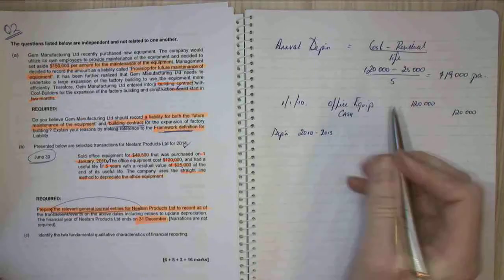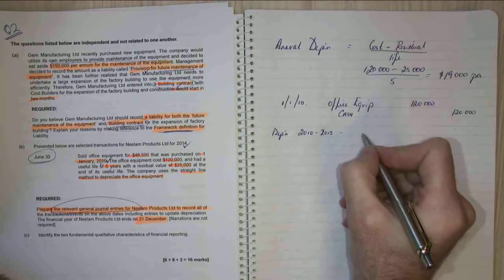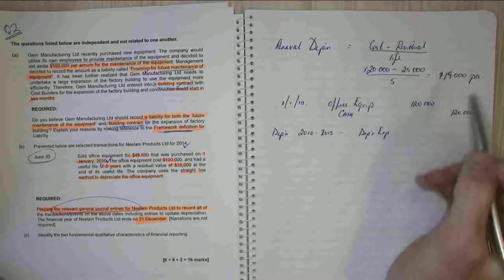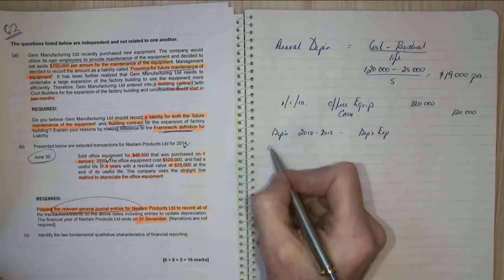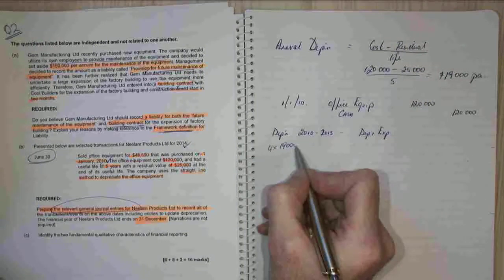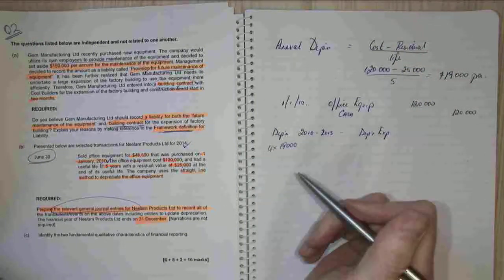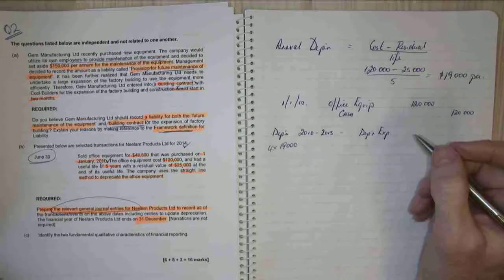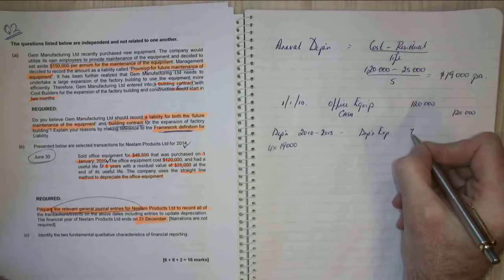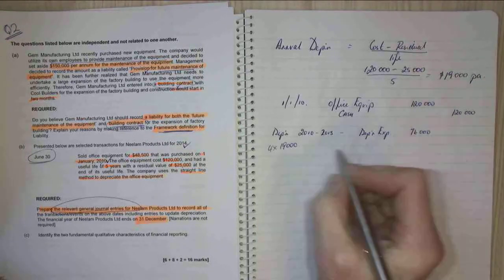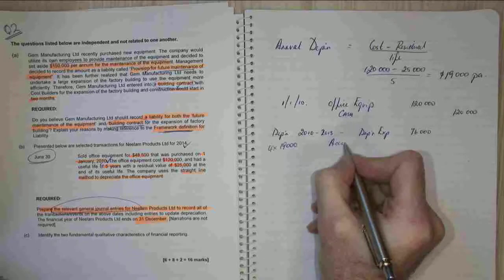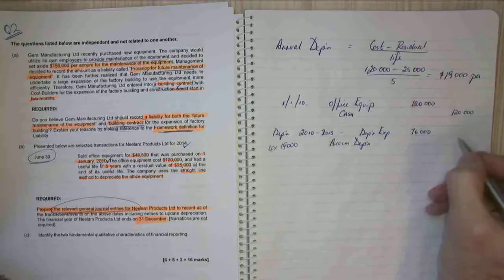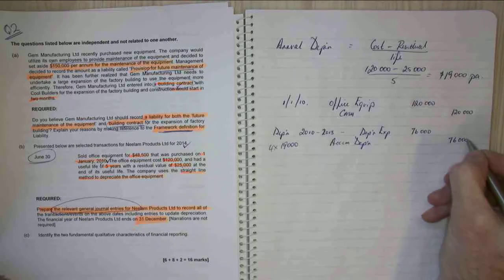So I've got depreciation expense, which will be 4 years times $19,000, which comes in at 76,000. And my accumulated depreciation would be 76,000 as well.